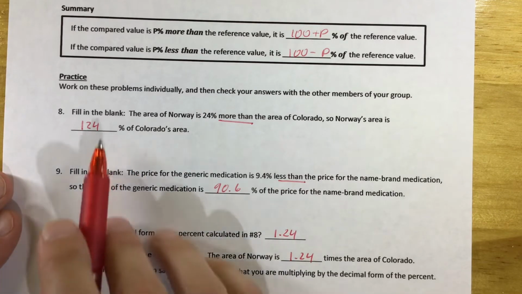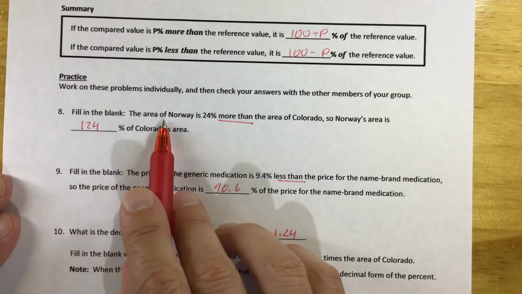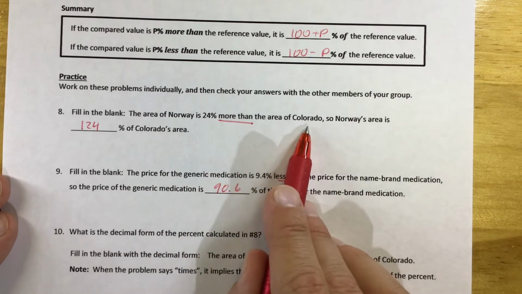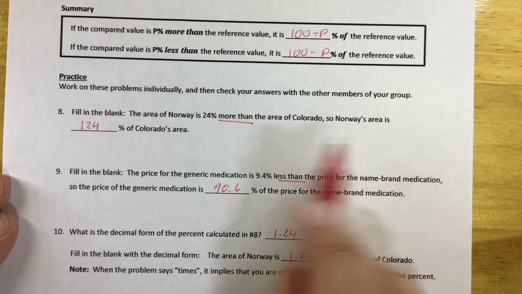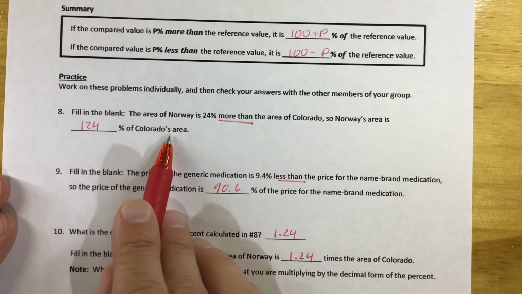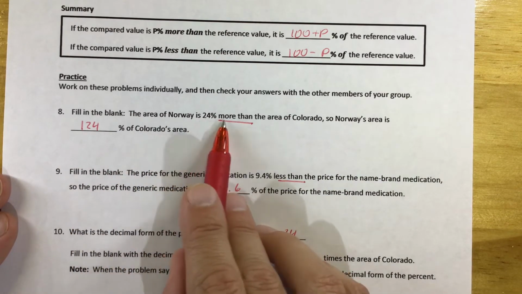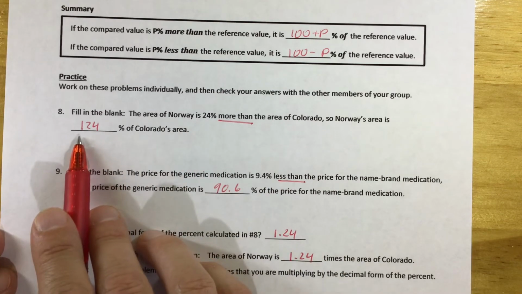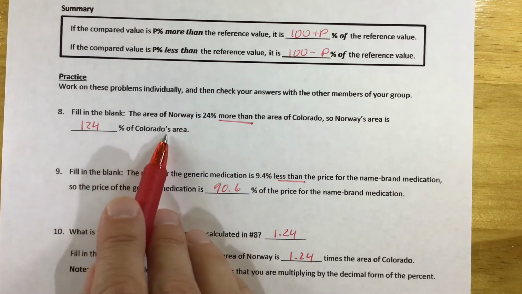All right, so let's see what we got here. Most of these are fill in the blanks. The area of Norway is 24% more than the area of Colorado. So Norway's area is blank percent of Colorado's. Well, if it's 24% more than, then you're going to add that on to 100%, which means that Norway's area is 124% of Colorado's area.